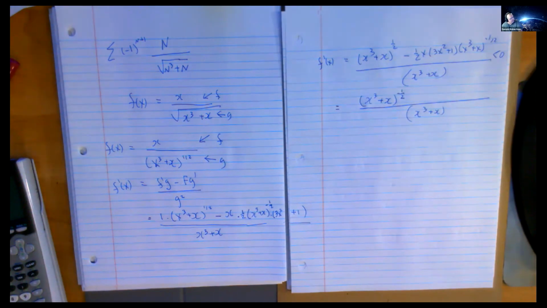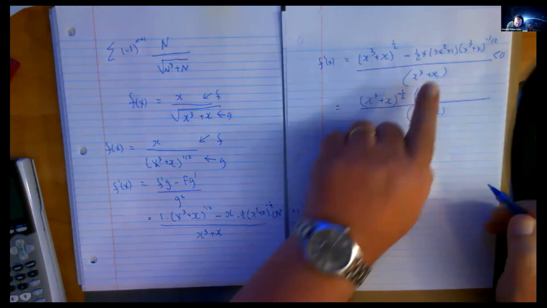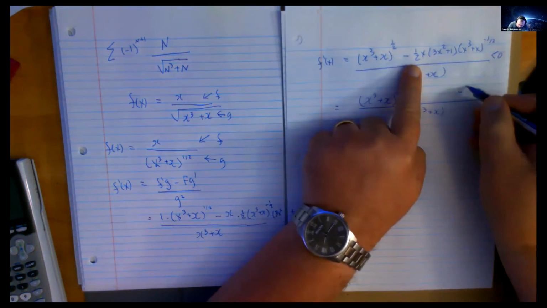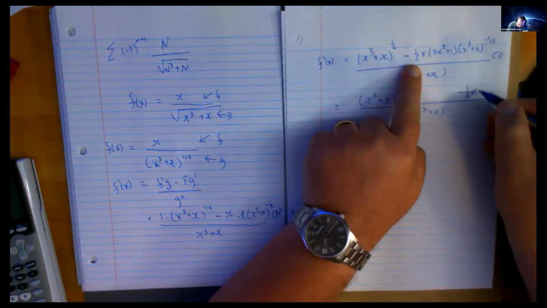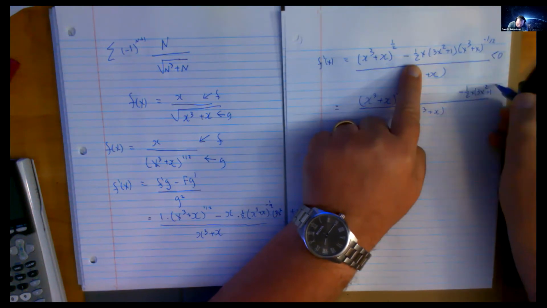Because when you do common factors, isn't the rule the smaller of the two is the common factor? Right? When you do x cubed and x to the 6, isn't x cubed the common factor, right? The smaller of the two. Now, that gets used up. So here I'm going to have -1/2 x, 3x squared plus 1.